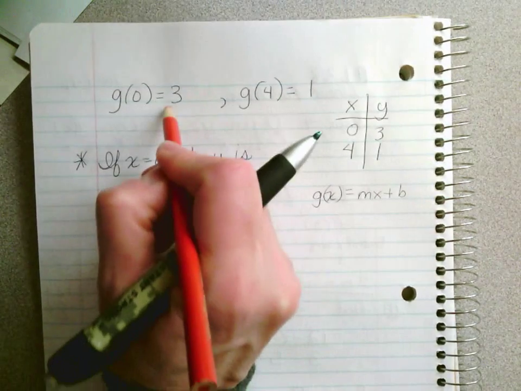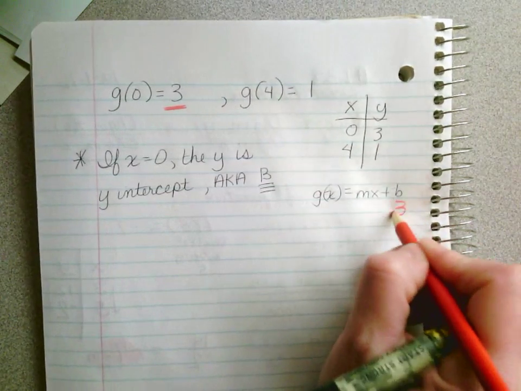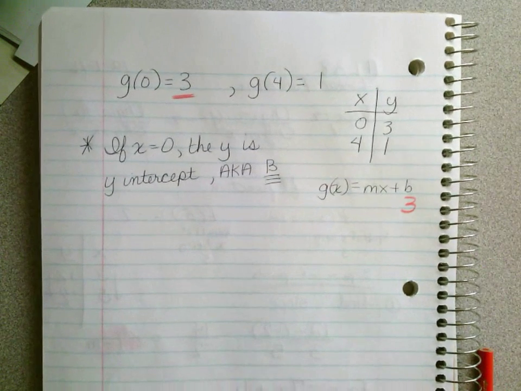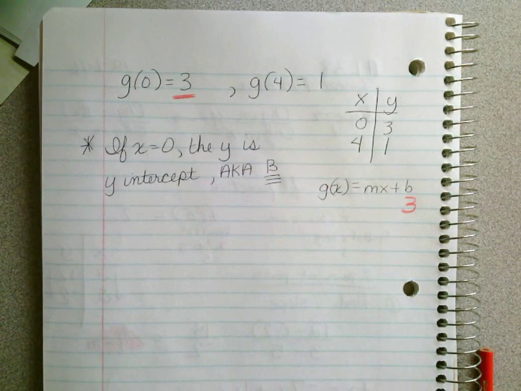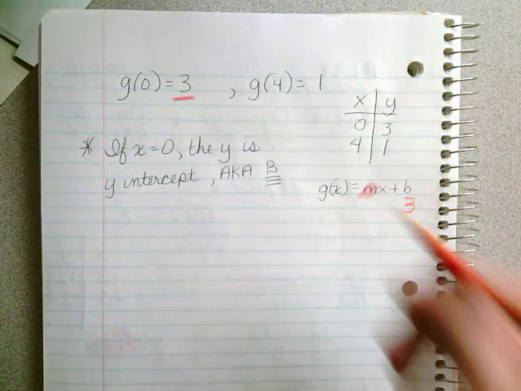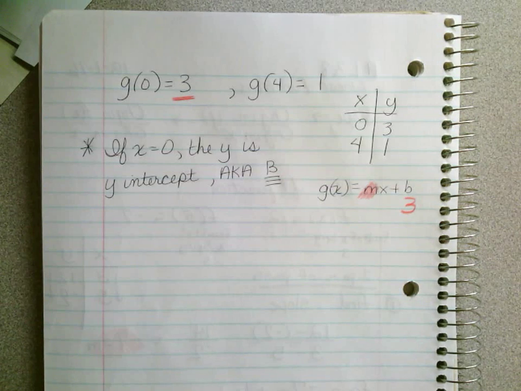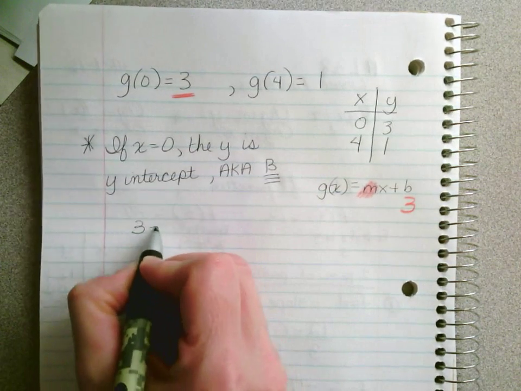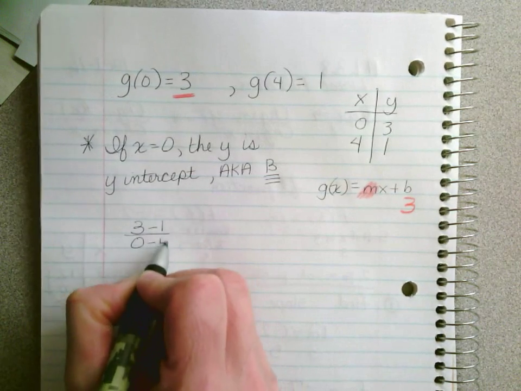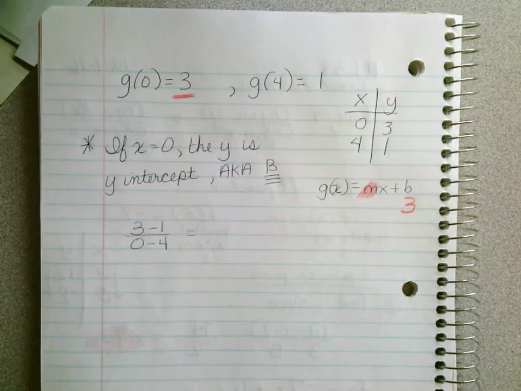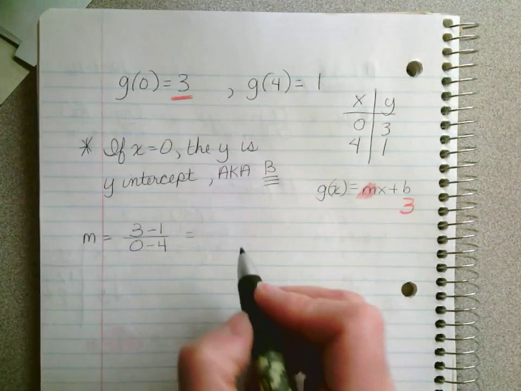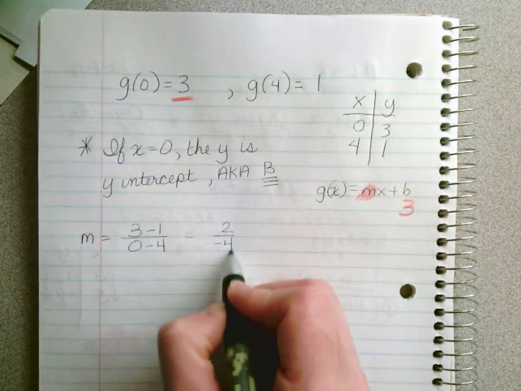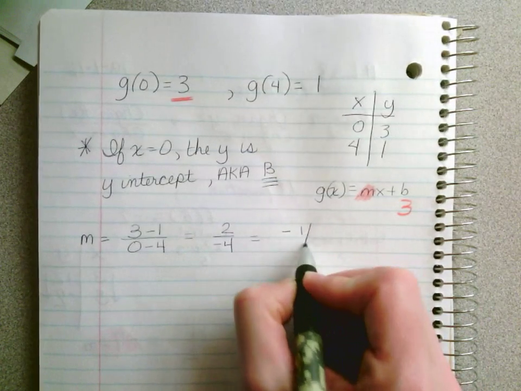So I already have my B value. Already have it. Kind of convenient. So instead of needing to solve for my b value like we did in the previous one, I actually already have it. So all I need to uncover is my slope. Change in y over change in x: 3 minus 1 over 0 minus 4. So what do we get? 2 over negative 4, otherwise known as negative 1/2.